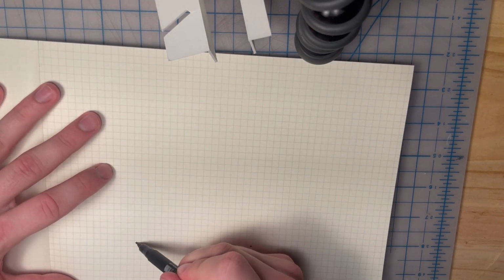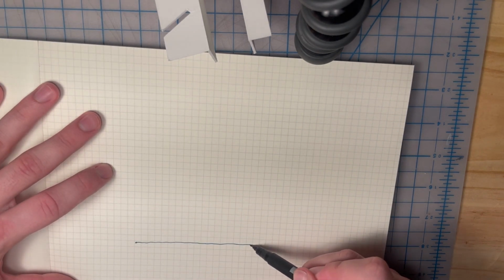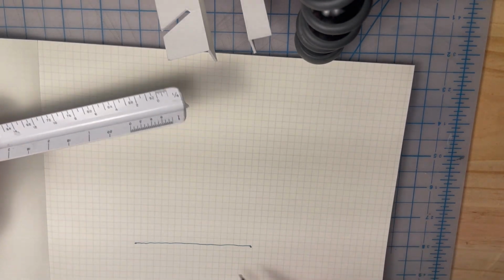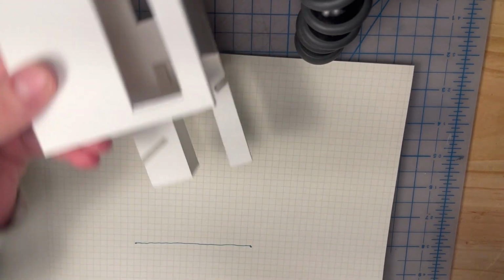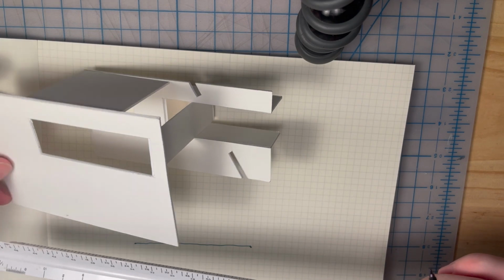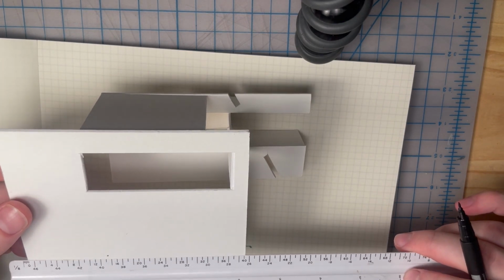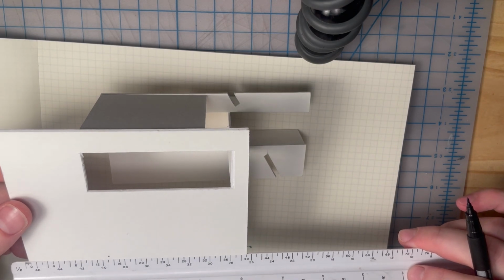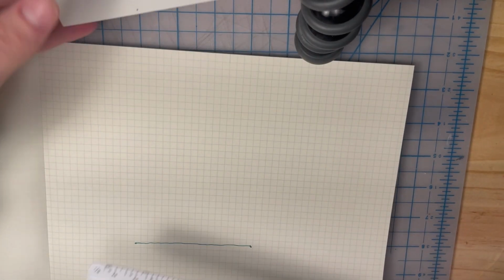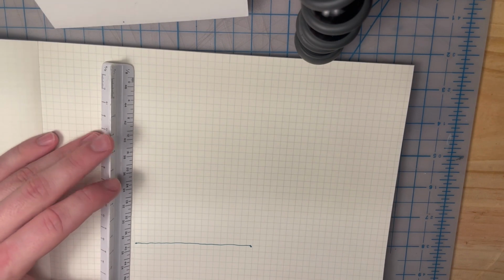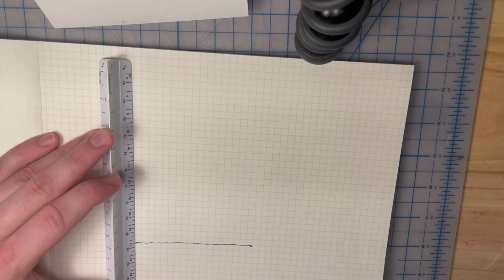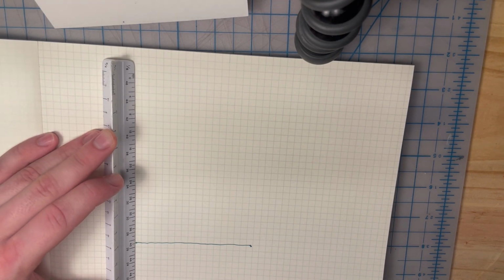Okay. There's that edge. Come back to my thing. What do we say this was? 40 feet. 40 feet, 6 inches. So I'm going to 40.